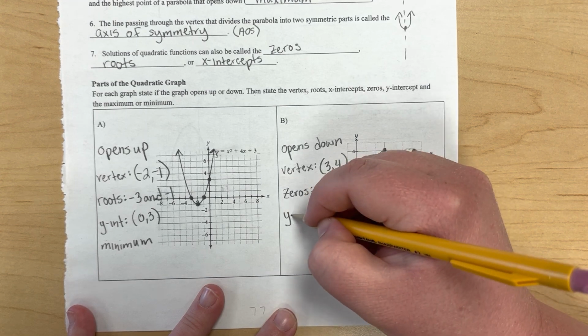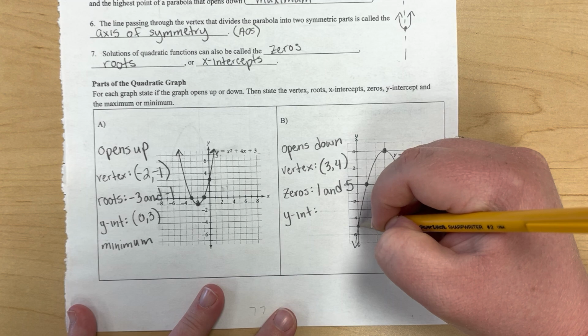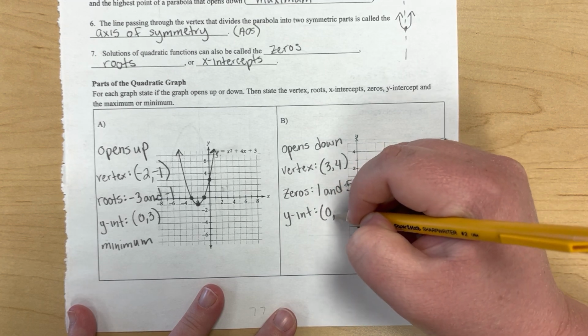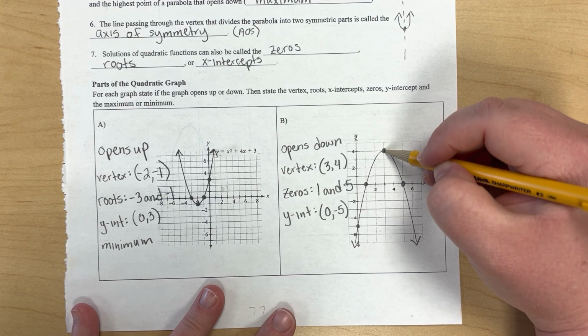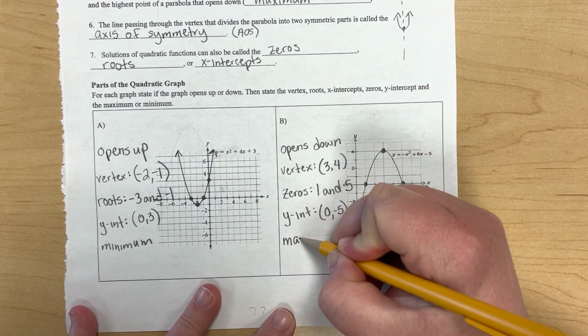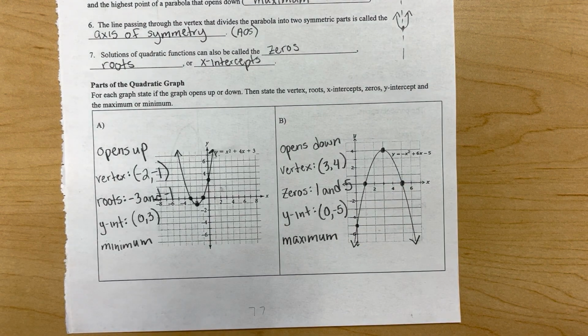Okay, then we have the y-intercept. That's where the graph touches the y-axis. That's way down here at 0, -5. And then the vertex this time is a high point. That means we have a maximum. And that's it. That's all the different parts of a quadratic that you're going to need to know for this chapter.